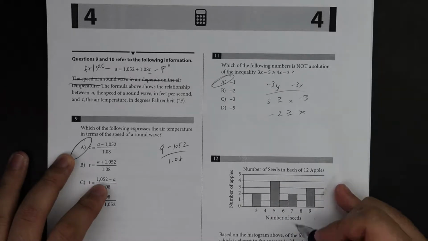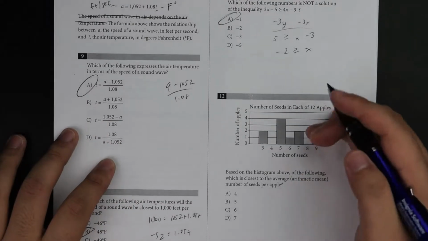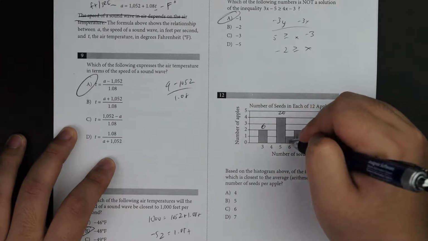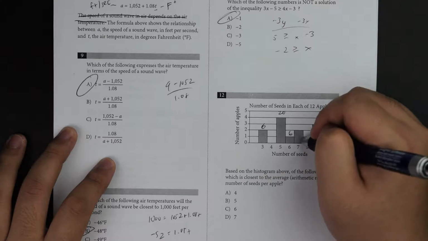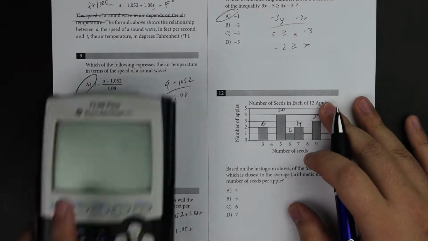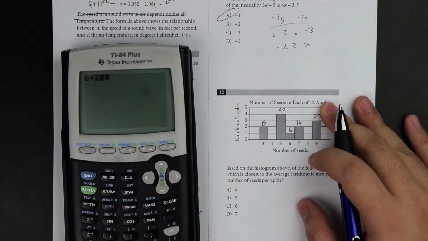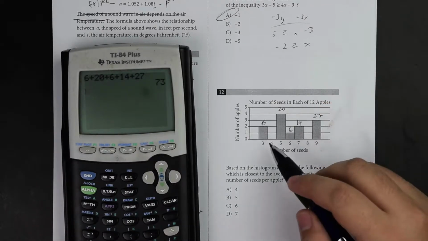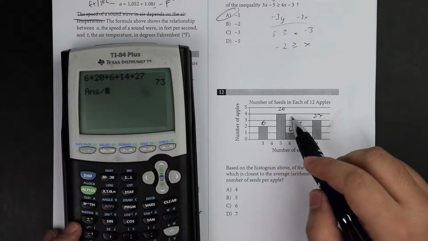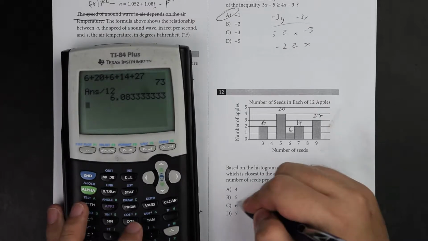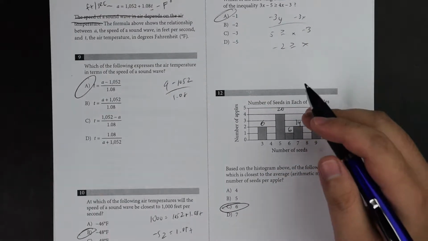Number 12. Based on the histogram above, what's the closest to the average, arithmetic mean, of seeds per apple? Since there's a calculator section, I could use this. Divided by 2, 6, 7, 9, 12. So for number 12, my final answer is C, and this is how I was able to go about doing so.